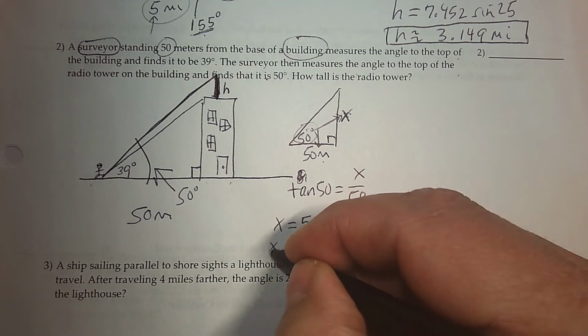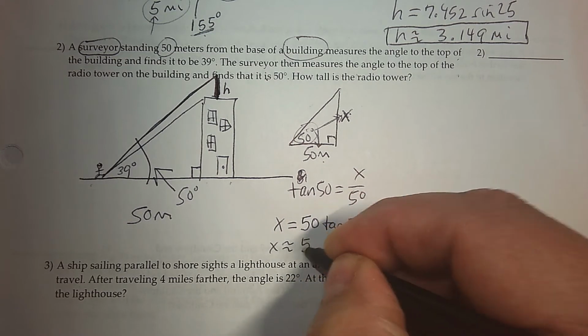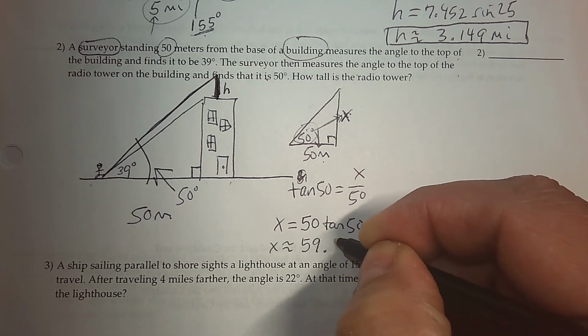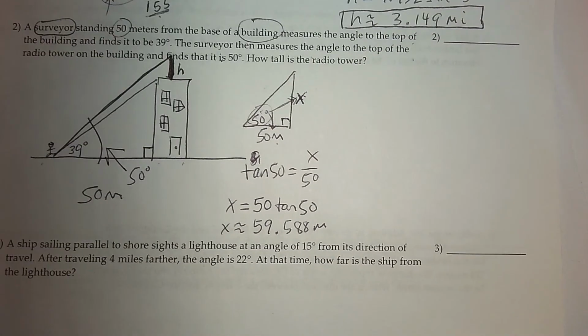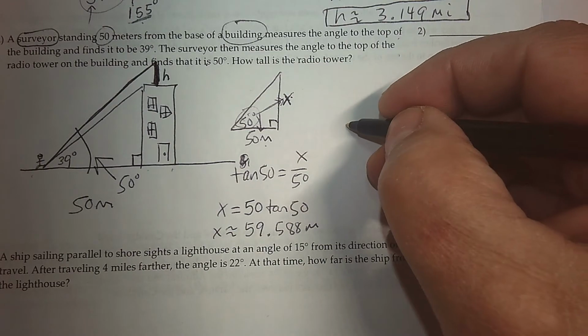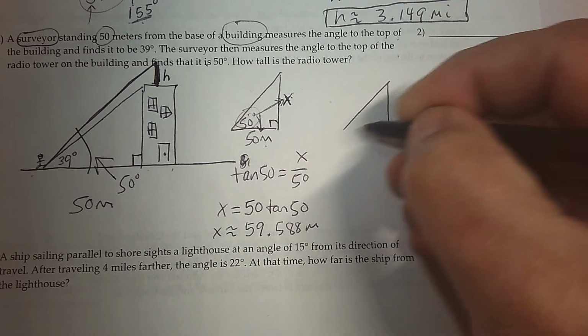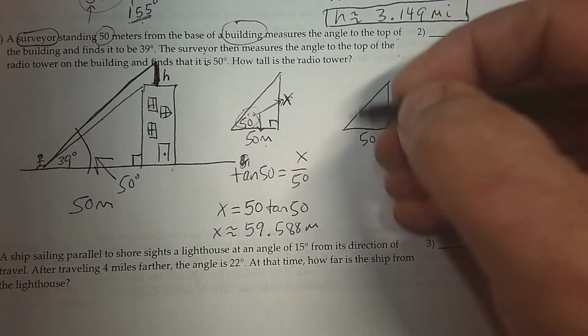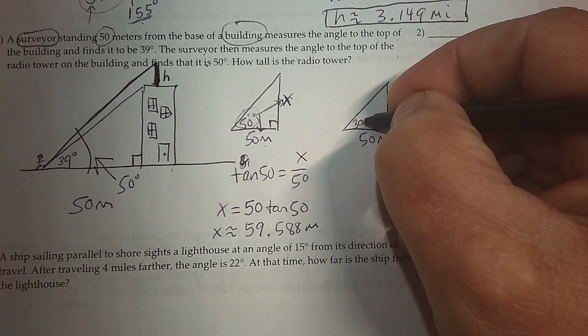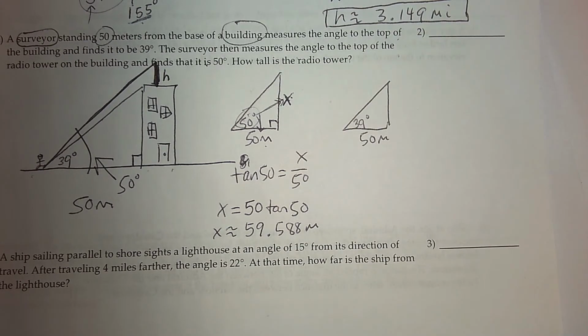So the approximate height from the ground to the top is 59.588 meters. Okay, we're going to draw another triangle. This time the triangle is still 50 meters, but now the angle is 39 degrees.